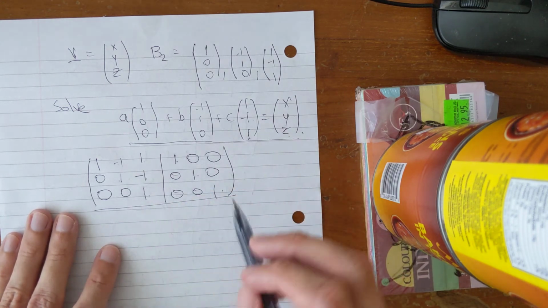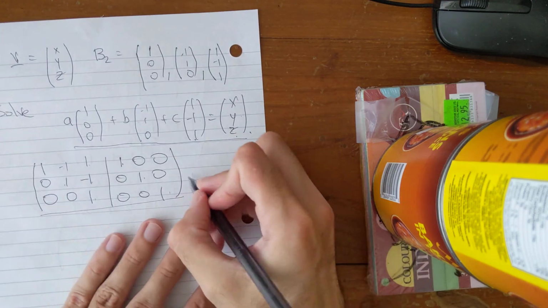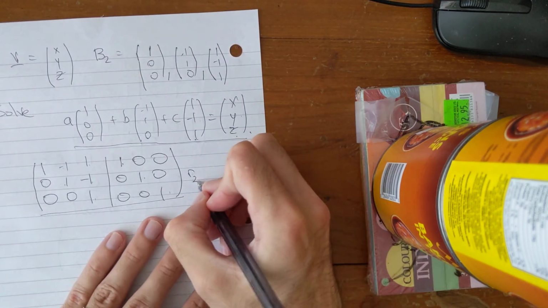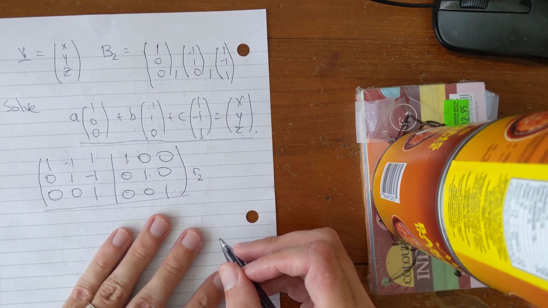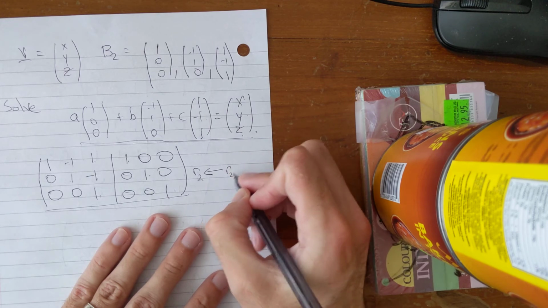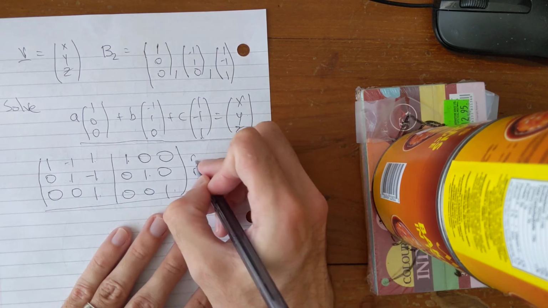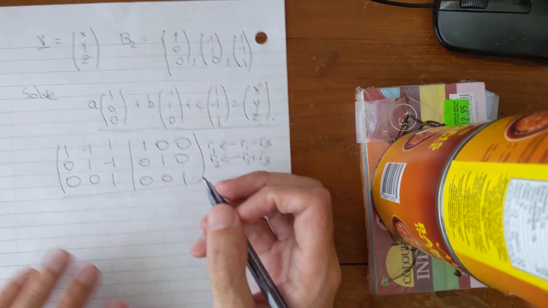Okay, so now we have this matrix. Let's just blindly row reduce without thinking too much. And then at the end, we'll think about what it tells us. So we have row 2 goes to row 2 plus row 3. We'll do row 1 goes to row 1 minus row 3.